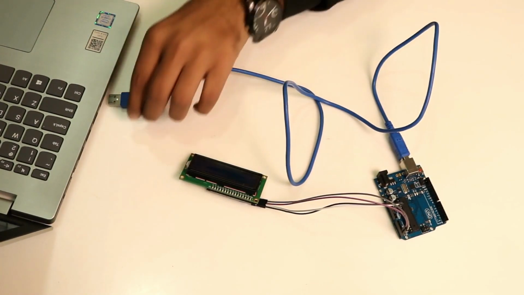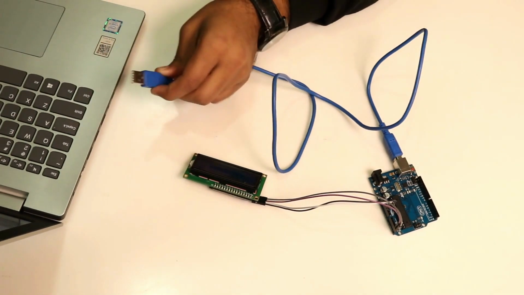Okay, now I will connect this USB port, this pin to the USB port.